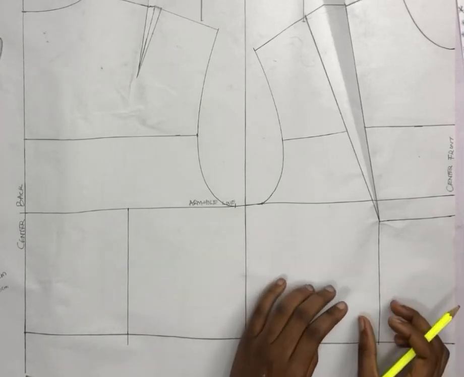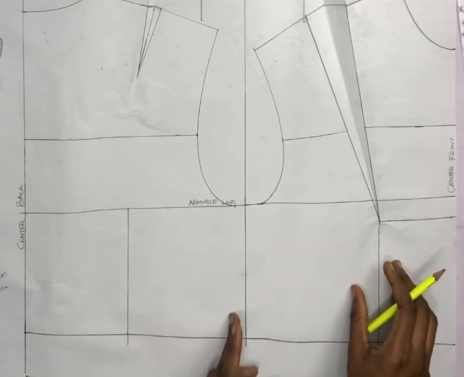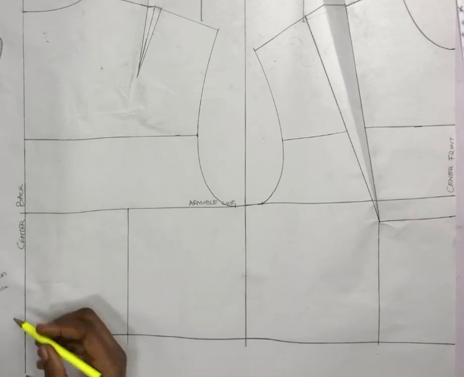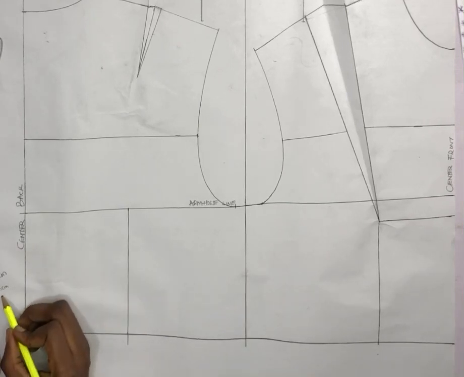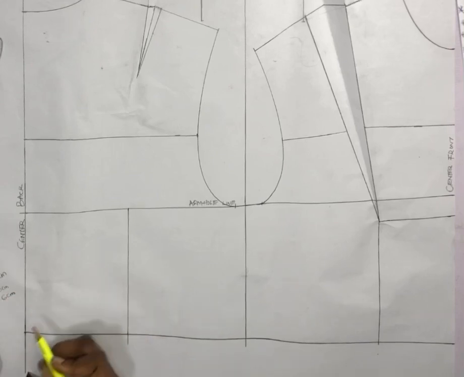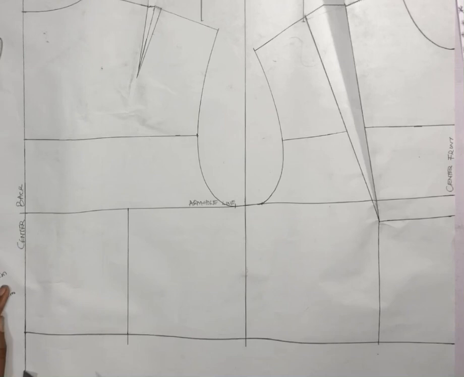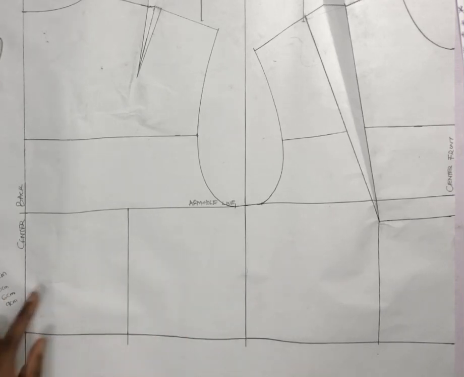So that means we need more suppression on the front than we do on the side and on the back. So instead of using 5 cm for my front, I'm going to use 6 cm for my front. So 6 cm minus 15 would give me 9 cm left for my side and back bodies.